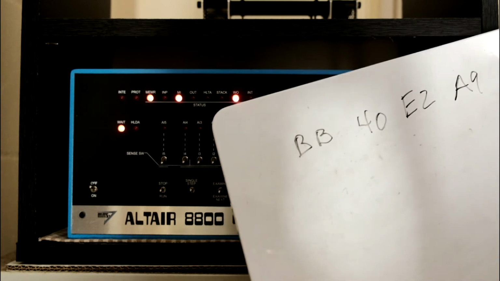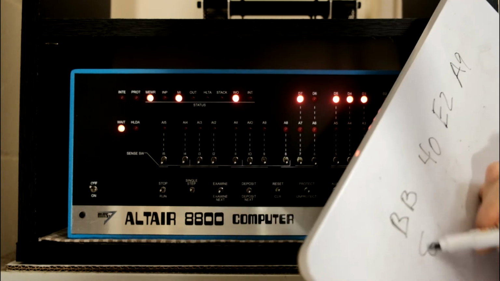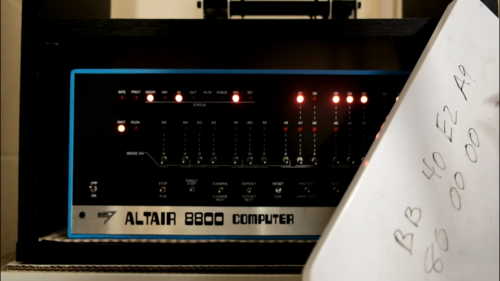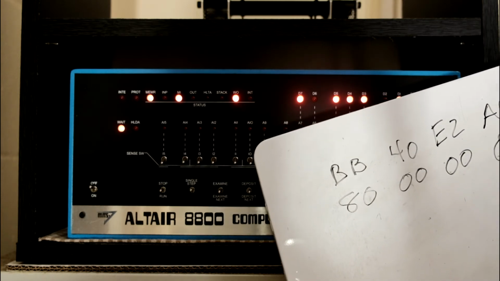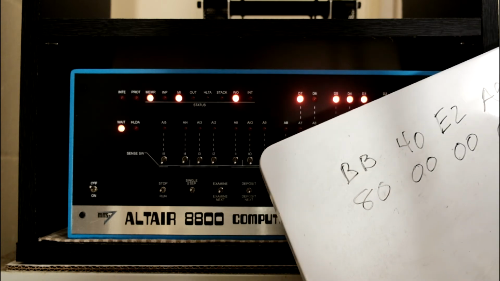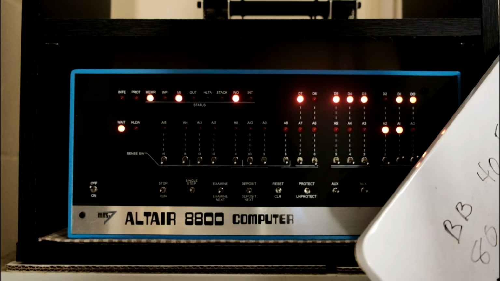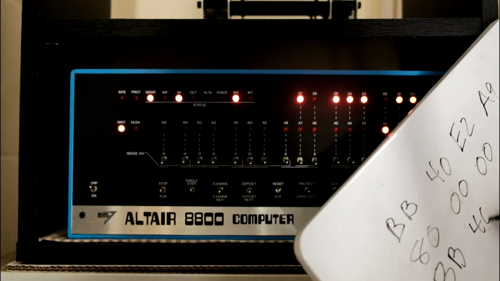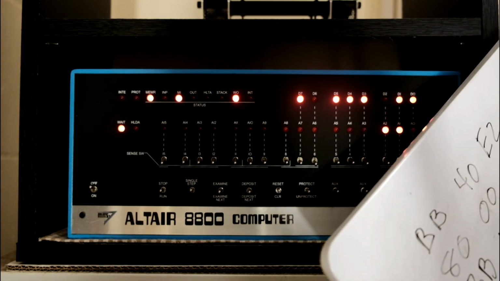We're going to subtract out the most significant digit. So this gives us E2 A9.